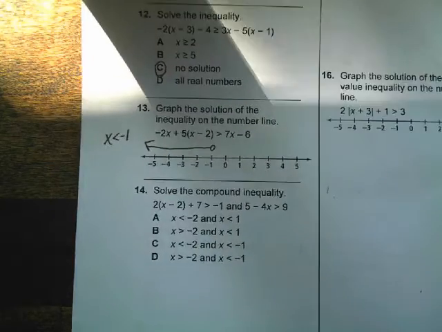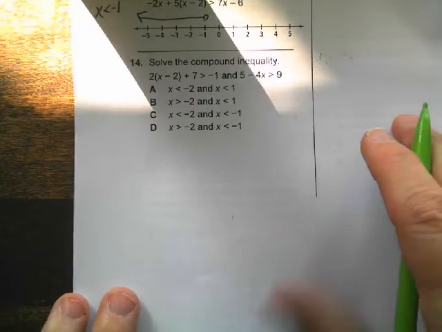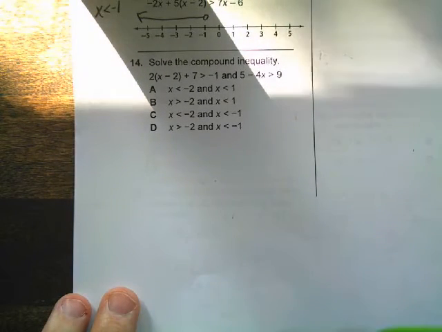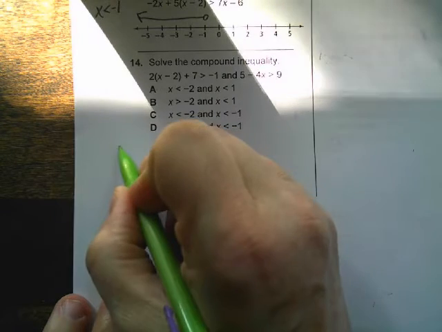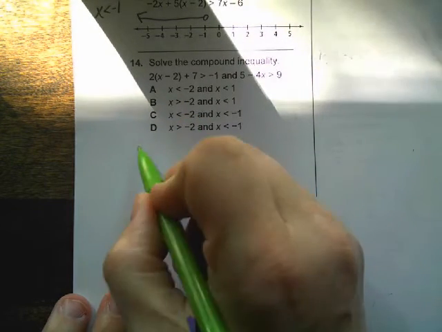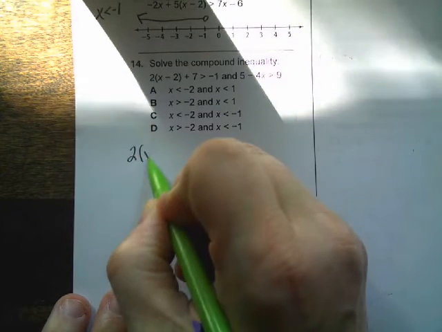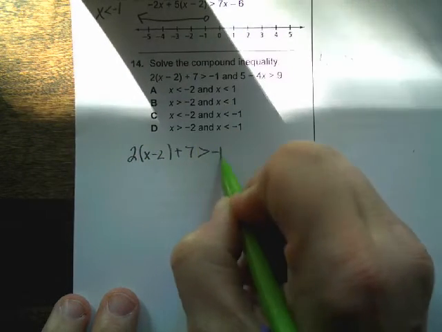And then number 14 here, we have the compound inequality. So we solve each one of these separately. It's an and problem, but they still did not write it as one sentence, so we got to solve it separately. We have 2 times the quantity x minus 2 plus 7 is greater than negative 1.